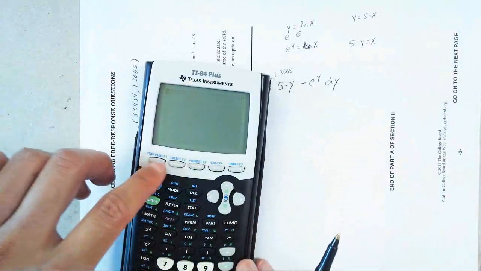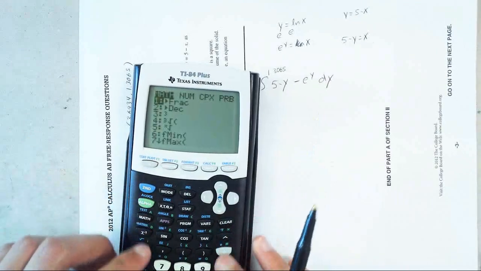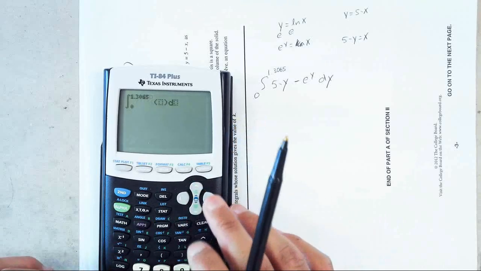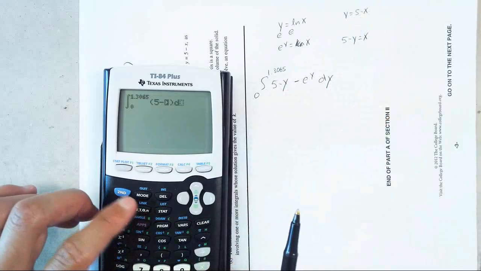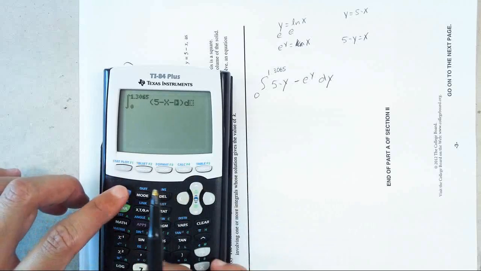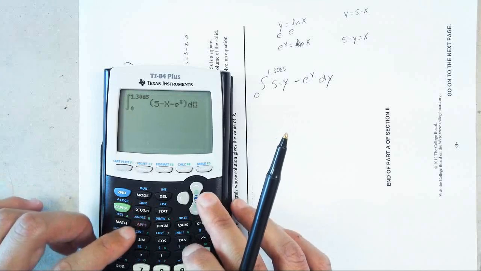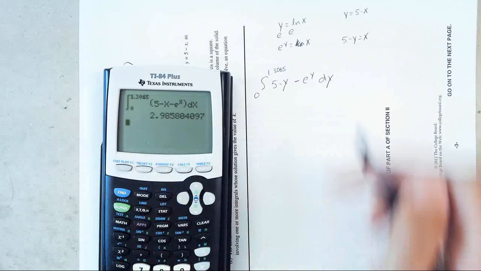Then when you plug that into your calculator, clear your screen, go to the math, the integral button, and then just type in what you have. 0, 1.3065. Now, I wouldn't use y's, I would just use x's. It doesn't really matter. Press enter, and if you calculate it, you'll get the same exact thing.